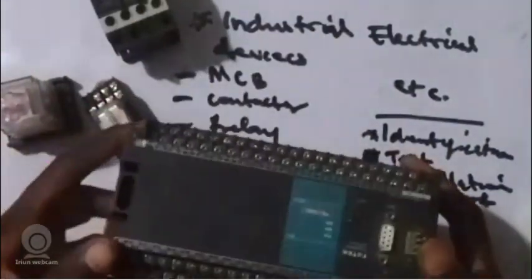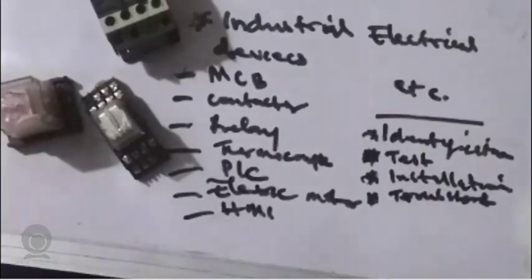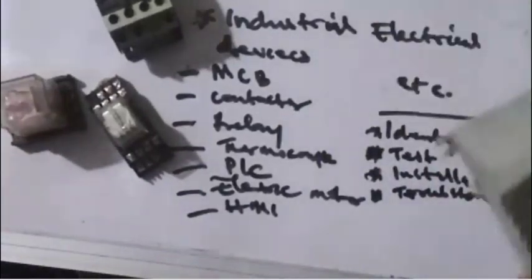And we have PSC here. This is PSC. We have another example of PSC.